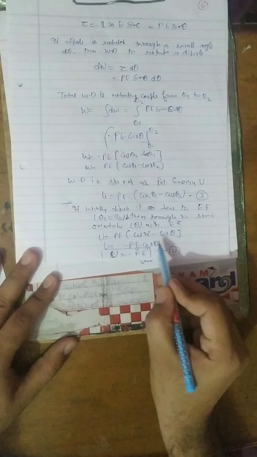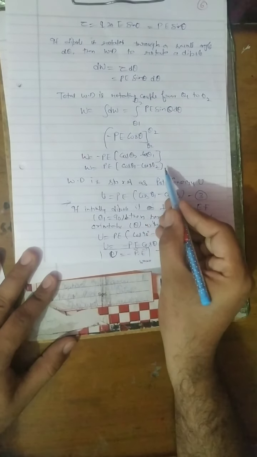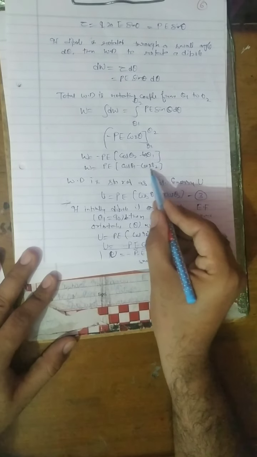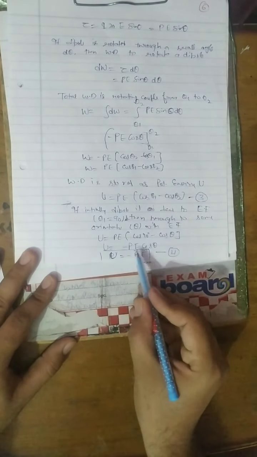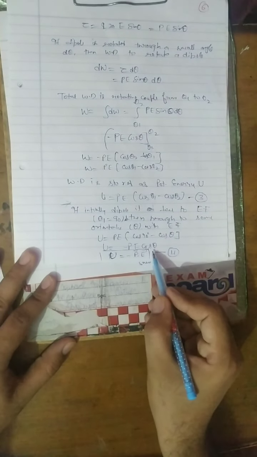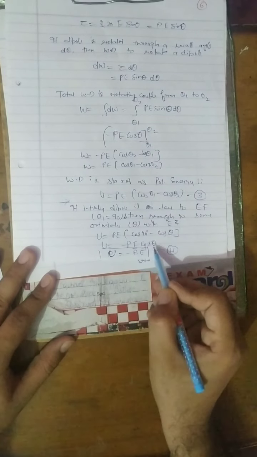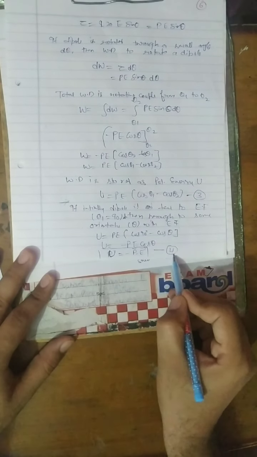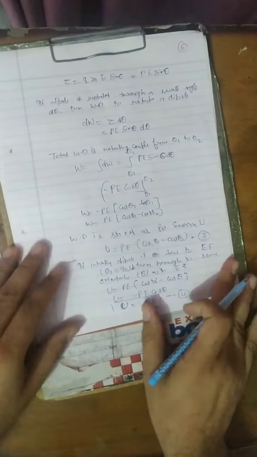We put the value, PE (cos 90 minus cos theta). थीटा 1 की वैल्यू शुरू में 90 थी और बाद में उसका इलेक्ट्रिक फील्ड के साथ डाइपोल मूवमेंट का एंगल थीटा हो गया, तो cos theta. We sort it out, U is equal to that, जब हम इसकी वैल्यू पुट करेंगे it becomes 0, so minus PE cos theta, U is equal to minus PE cos theta, equation 4. You have to remember both these equations, equation 3 and equation 4.